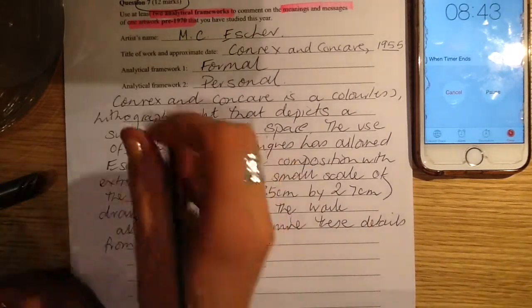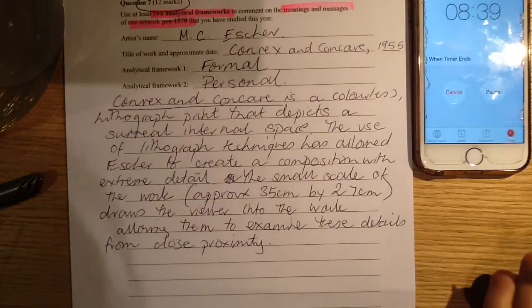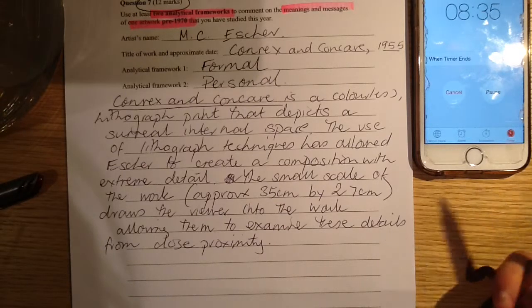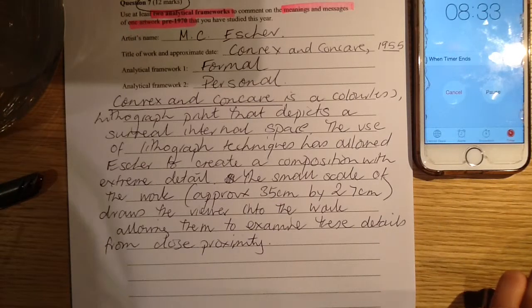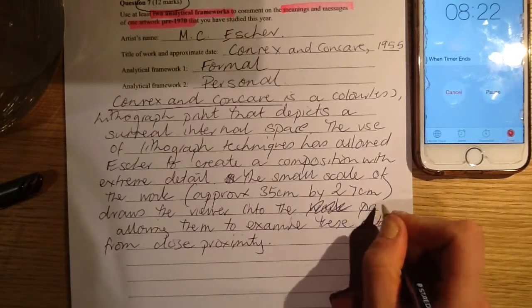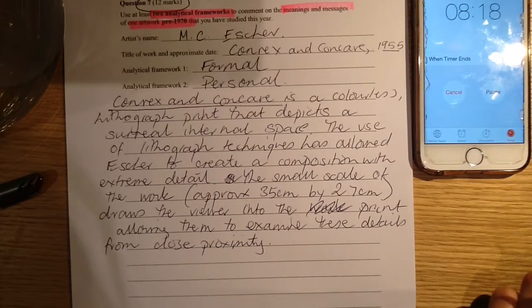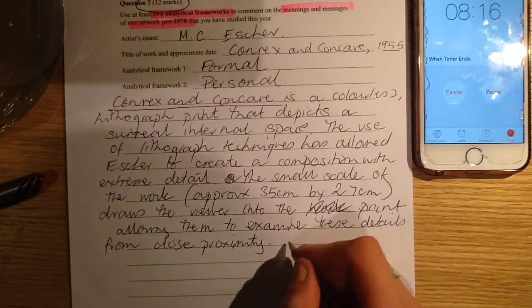Convex and Concave, and I'm going to underline this is really important, is a colourless lithograph print that depicts a surreal internal space. The use of lithograph techniques has allowed Escher to create a composition with extreme detail. The small scale of the work, approximately 35 by 27 centimetres, draws the viewer into the print, allowing them to examine these details from close proximity.